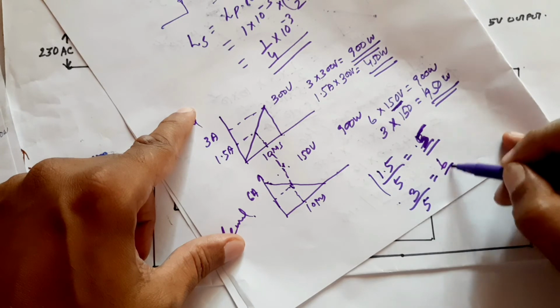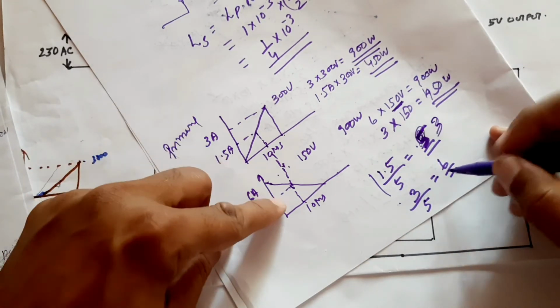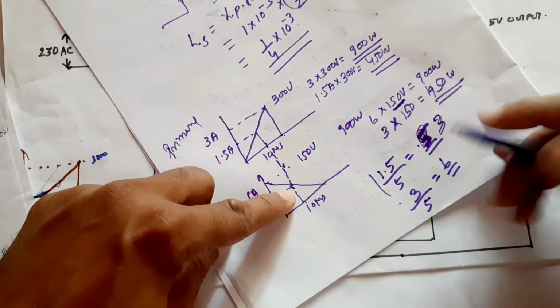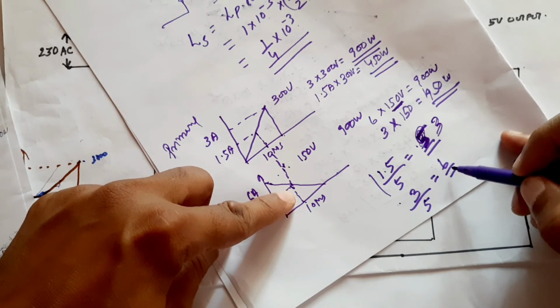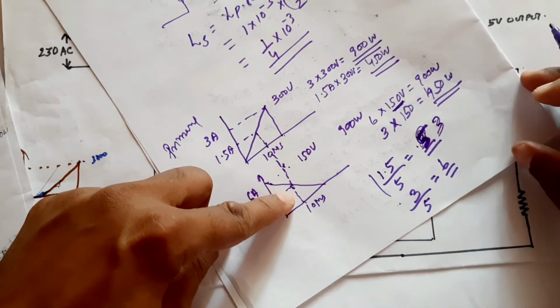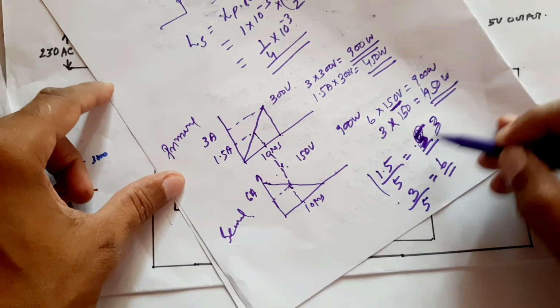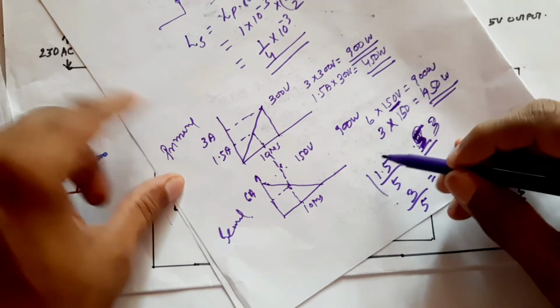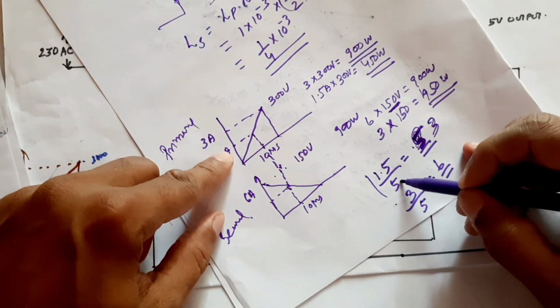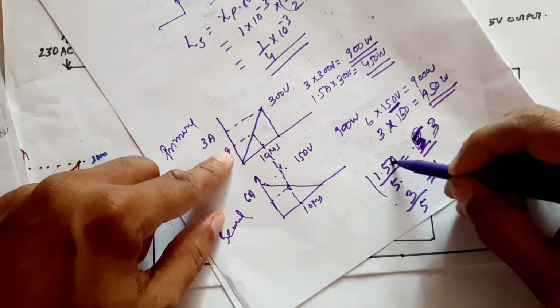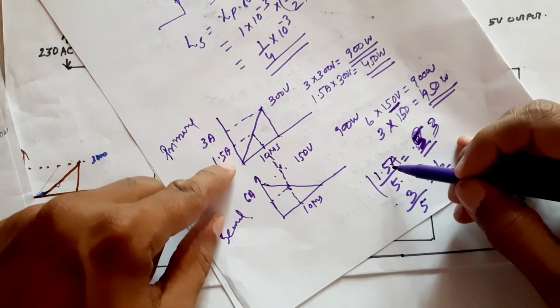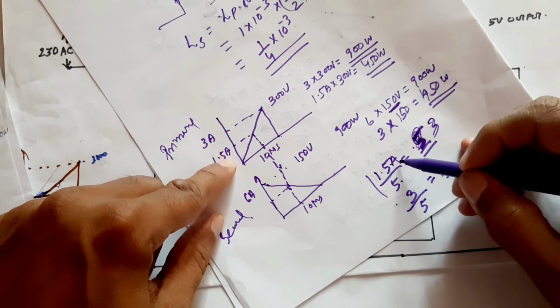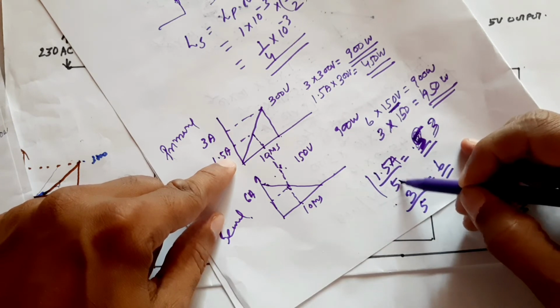This is 6, which means more change. The rate of change of current is more. Here it is 3; for the same 5 microseconds, the current changes from 3 to 1.5, which means 1.5 has changed in 5 microseconds.